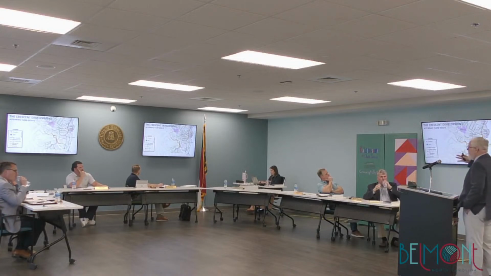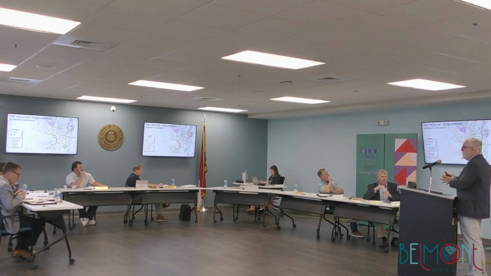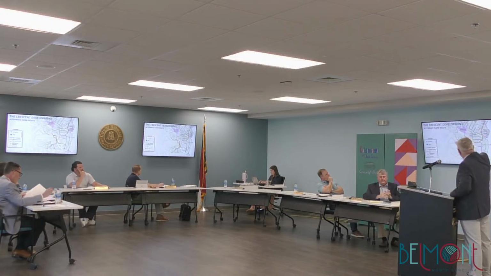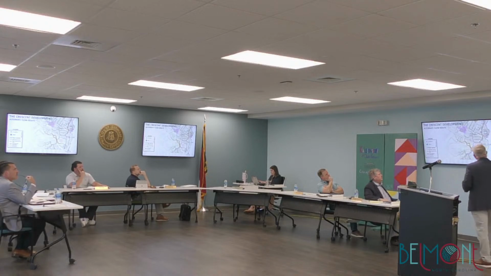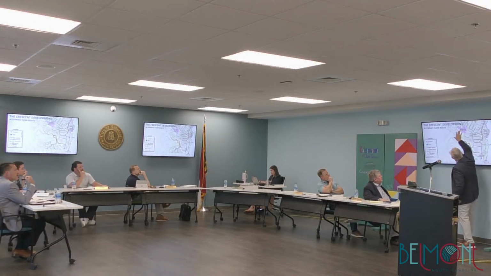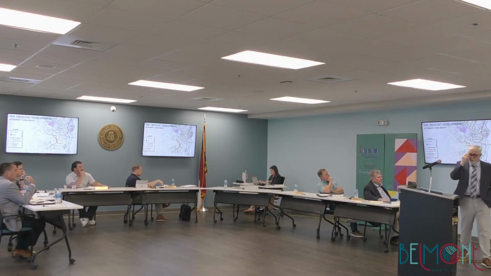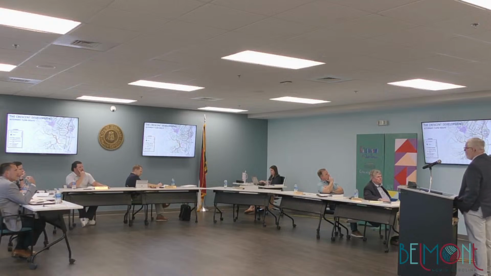Right now with the topology, meaning how things connect in your system, Crescent Mixed Use would ultimately flow this path right here, going down to the treatment plant. As you can see in here, if your level of service goal is a 2-year design storm, we are already exceeding capacity there. And Crescent would just add to that.